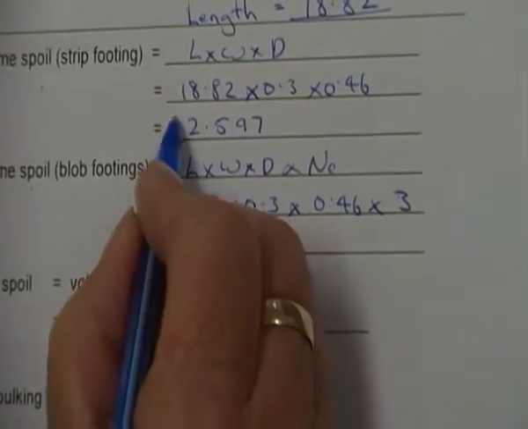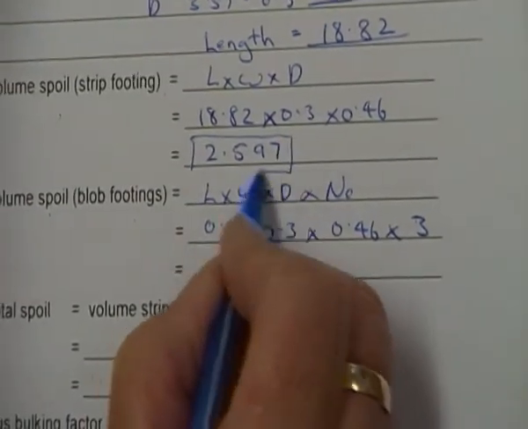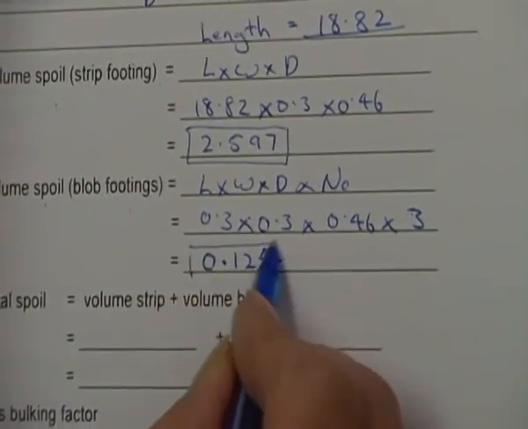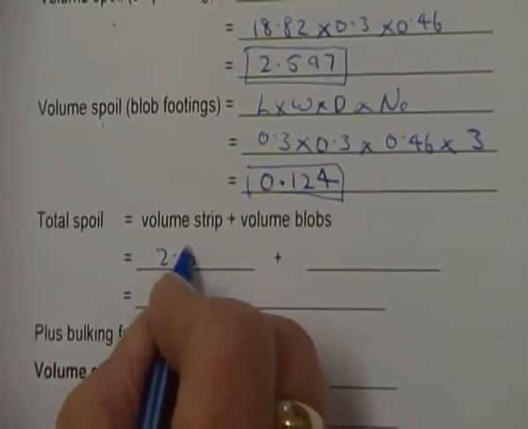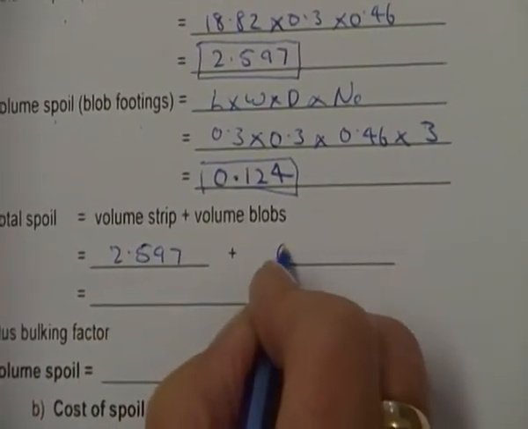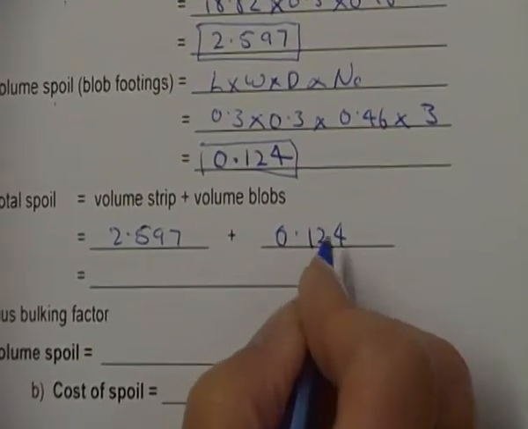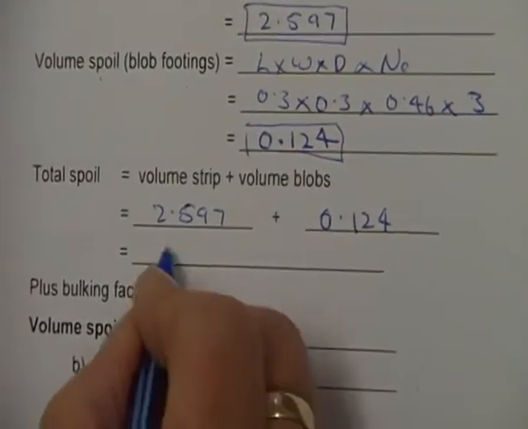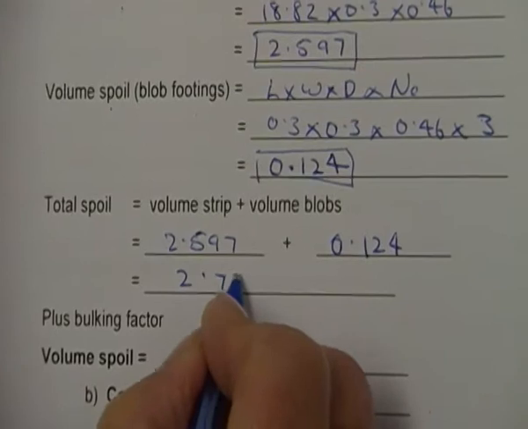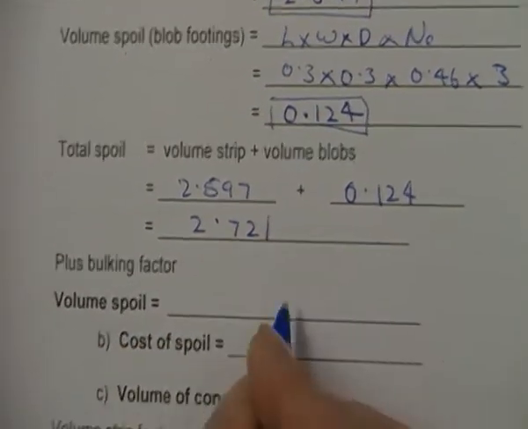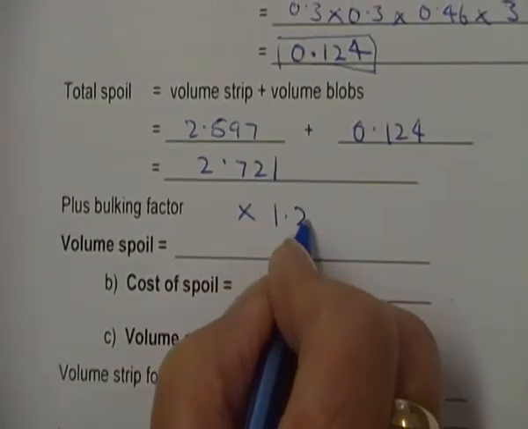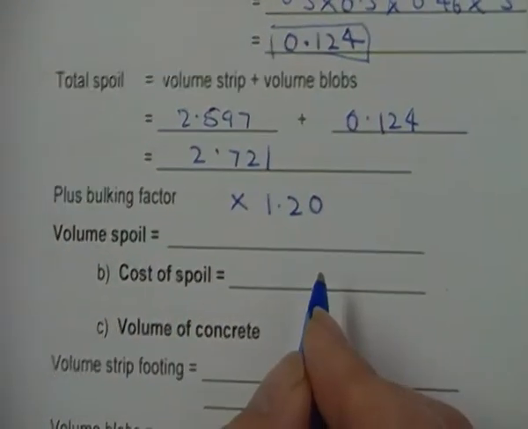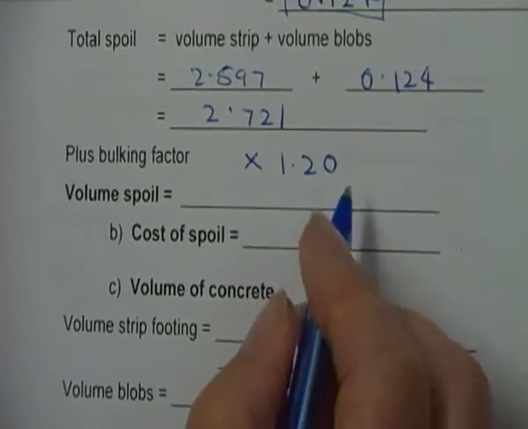Okay, so then we're getting a figure of, it's only a small figure because you're only digging 3 small holes. So we need this figure here, the strip footing now, and we need the blob footing, and we're going to add those two together. So 2.597 plus 0.124, and I'm going to get an answer of 2.721. Now we have to add our bulking factor, so we're going to times that by 1.2 because we have 20% bulking.